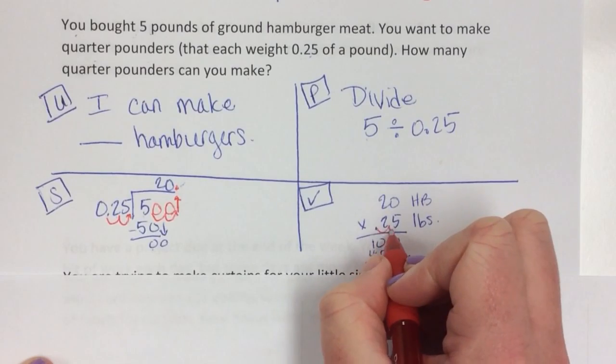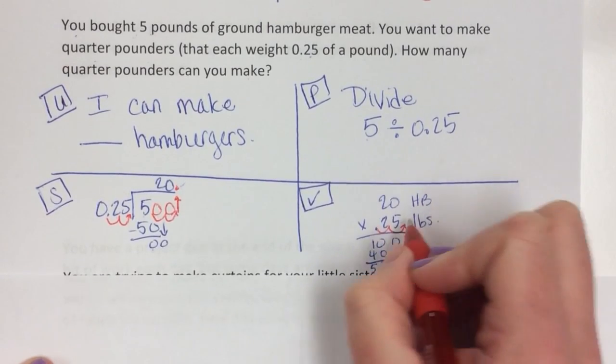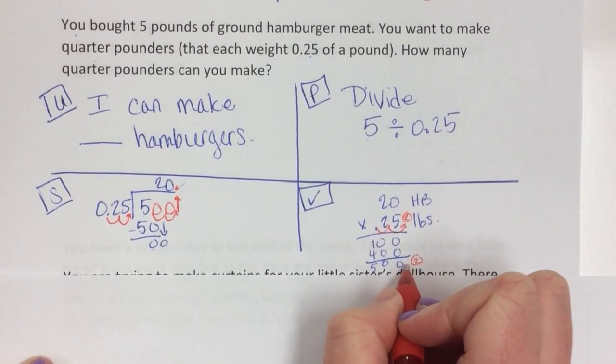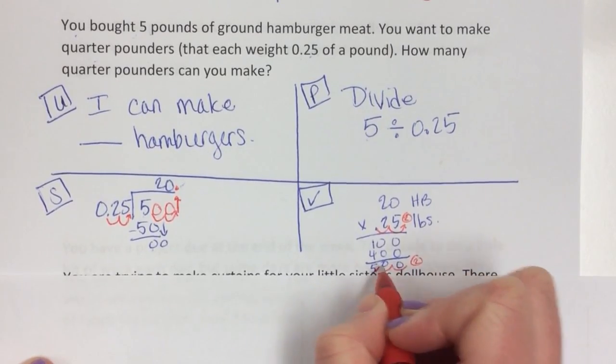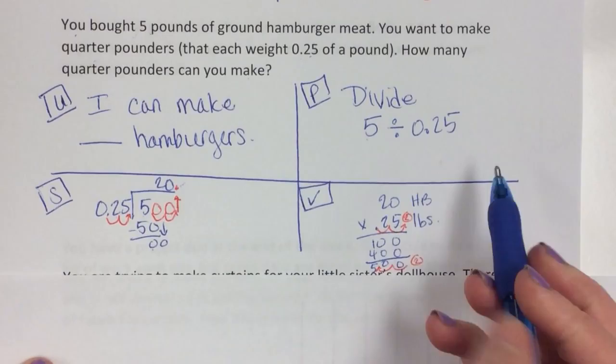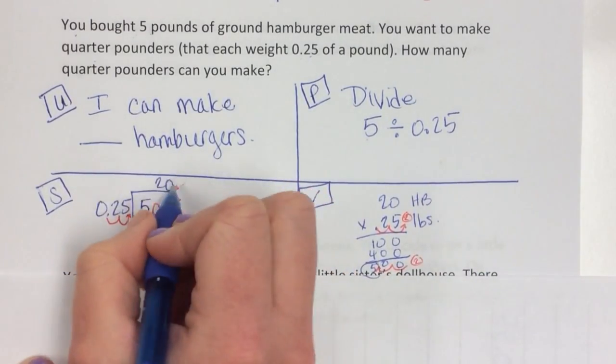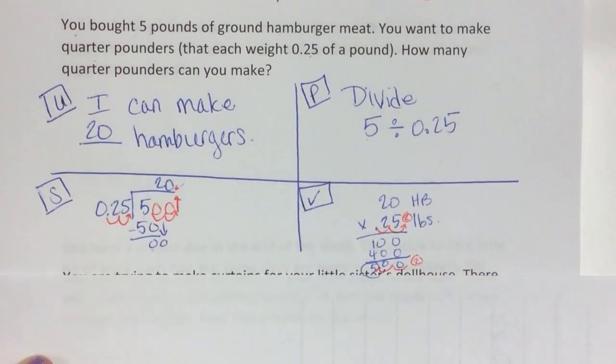Then I figure out my decimal. I've got 2 places here, 2. So my answer, I need 2 places on my answer, so 1, 2, and my answer is 5. So that got me back to the original 5 pounds. So I can make 20 hamburgers.